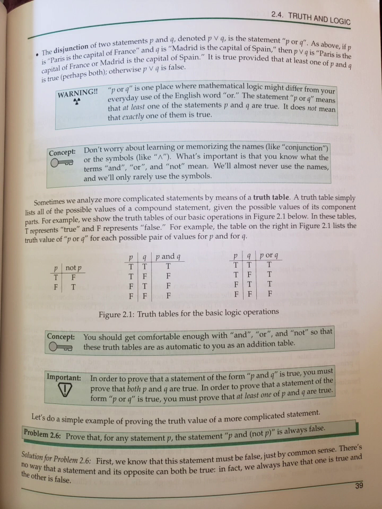And then we have P and Q. Now, since there's two variables involved in the expression P and Q, we need 4 rows of truth values here, because we have 4 possibilities for combinations of truth and falsity for P and Q. So we have true, true, true, false, false, true, and false, false. And then we have whether P and Q is true based off of the truth values of P and Q. And we do the same thing for the or.